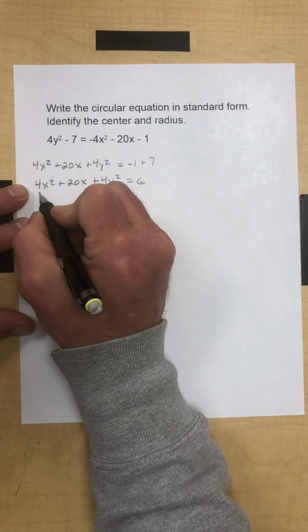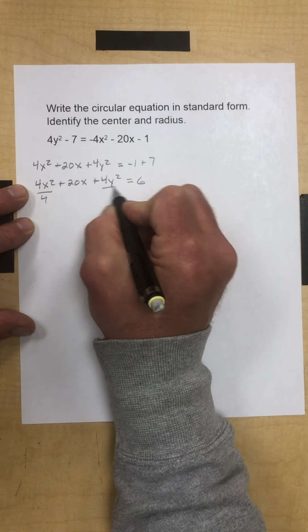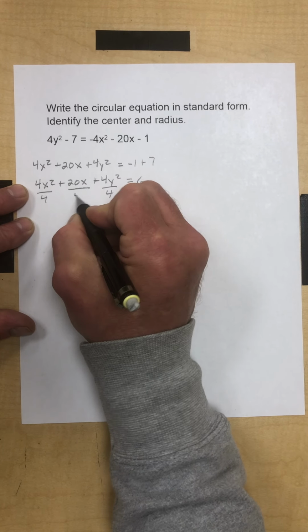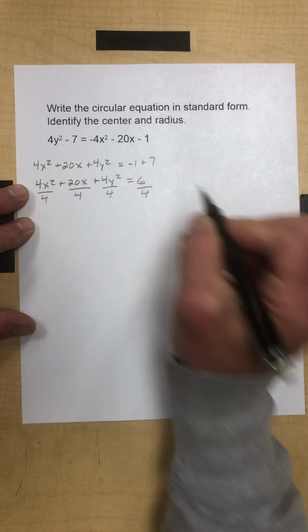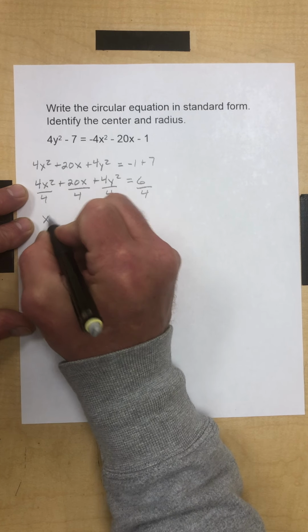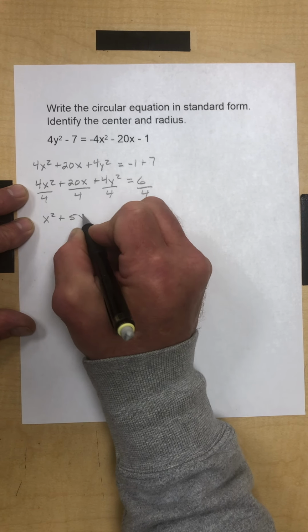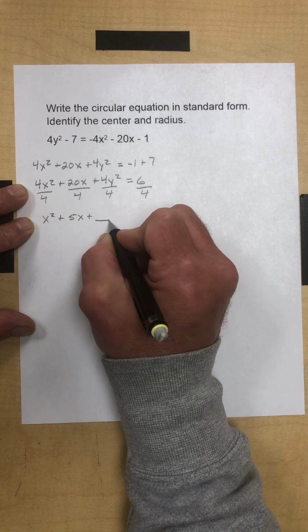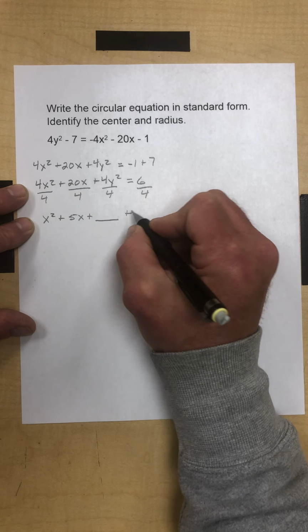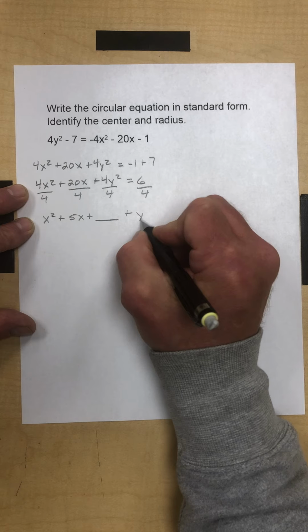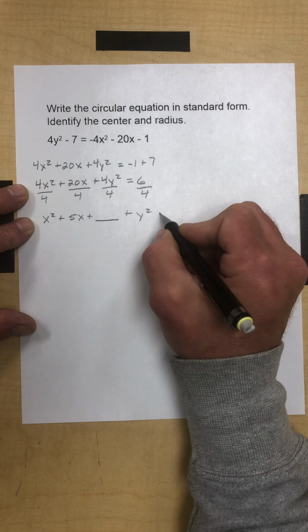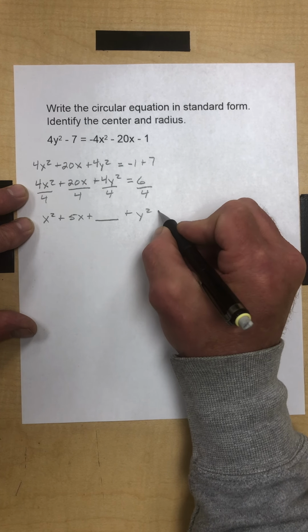And notice I have to divide out the 4's right here and right here, so I got to divide everything by 4. That gives me x squared plus 5x, and I'm going to have to complete the square in x. This gives me y squared, and notice I have no linear term here, so I don't have to complete the square in y.